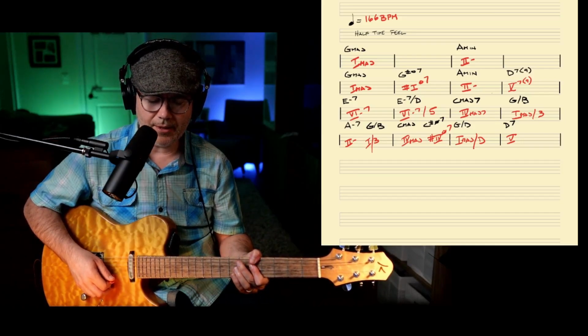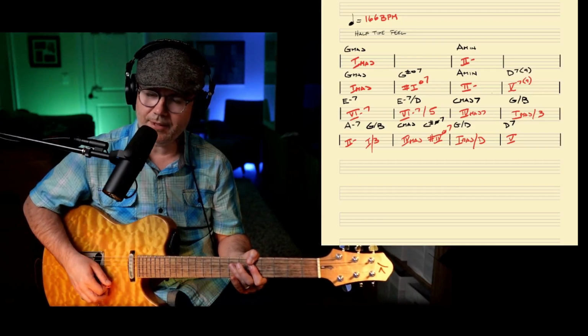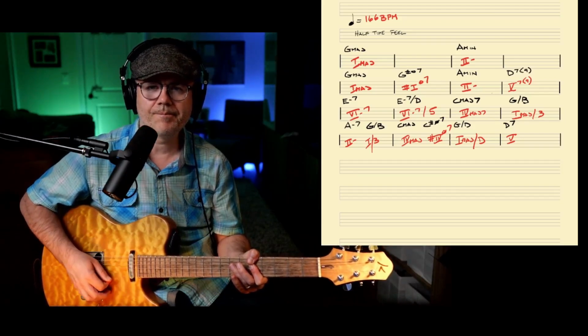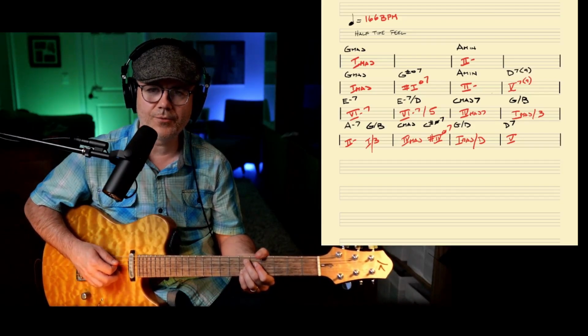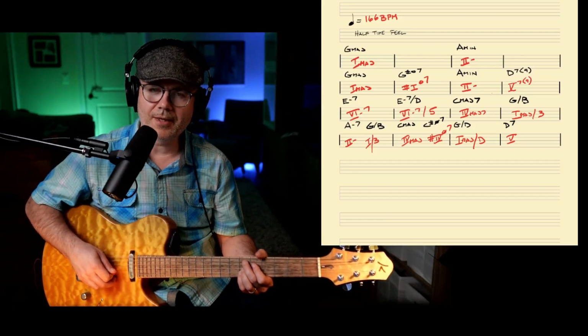So moving on, line 2, bar 3, the 2 minor. I might have played it as minor 7, like that. And then the 5 7 with 9. I think when I played it, I did a little chromatic sidestep.